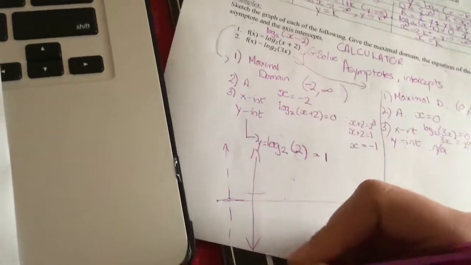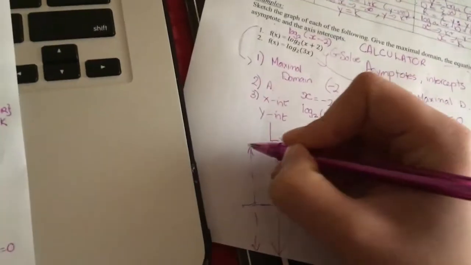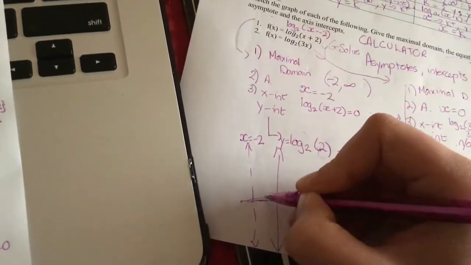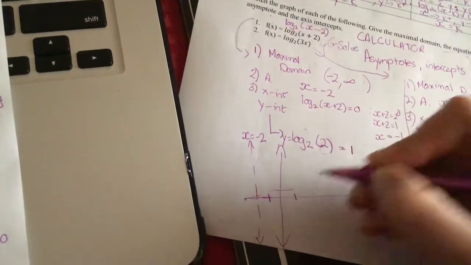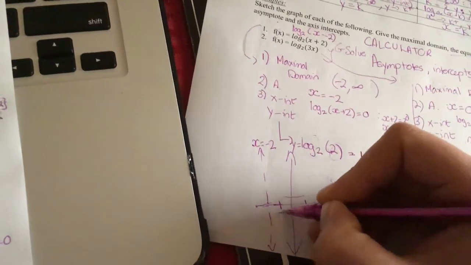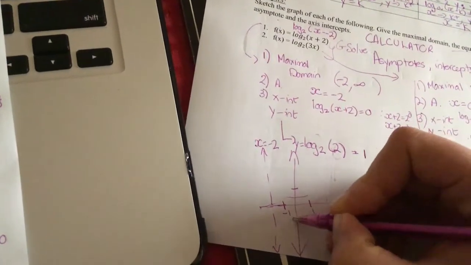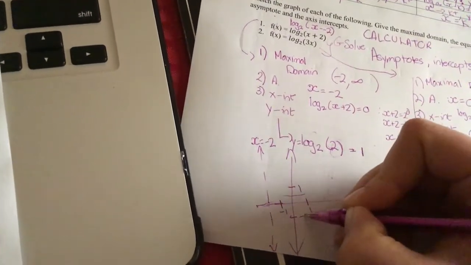Make sure you draw it in. Dotted line. Arrow up the top. Arrow down the bottom. Label it as x equals negative 2. Very important to do that. Then I just put some lines here so I know what your scale is. So that's going to be negative 1 and that's going to be 1. Also put lines here so you know what your scale is here. That's going to be 1 and that's going to be negative 1.